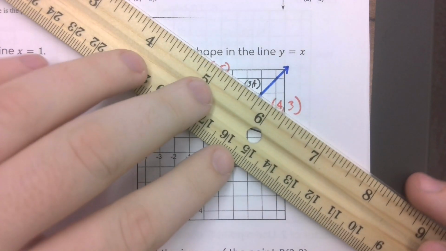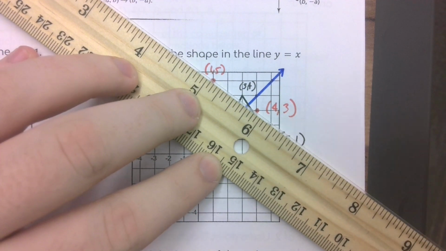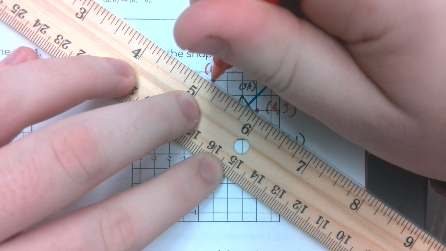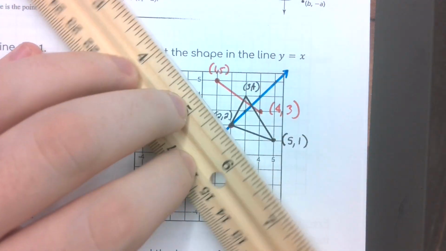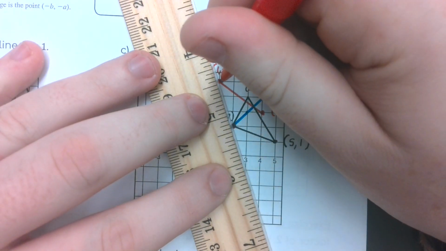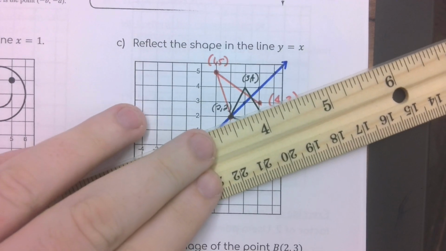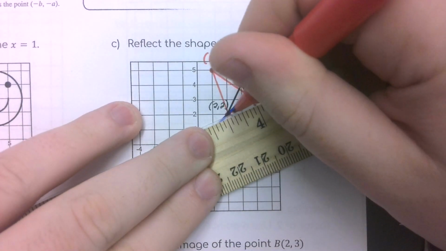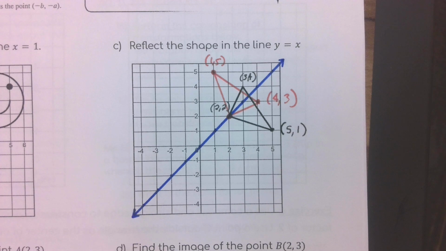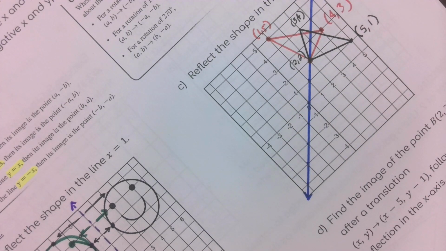If we take our ruler and start to trace out where these points are, we can see that this is the case. There's our first connection, there's our second connection, there's our third connection, and if we take a look at this, look at that. It looks the same on both sides. If I tilted my paper 45 degrees, it looks like it's been cut in half.